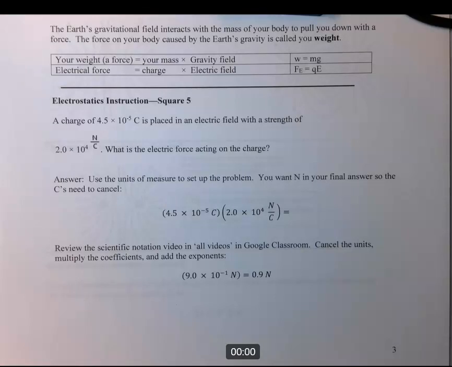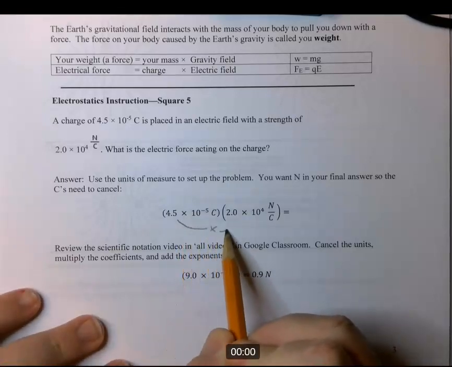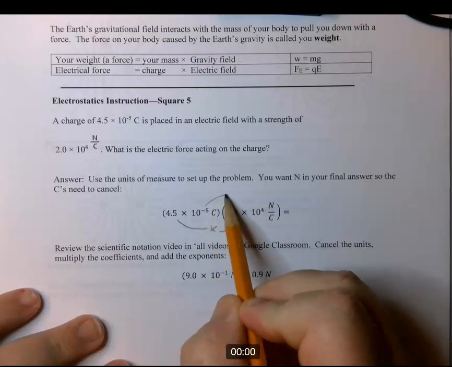So 4.5 times 2.0 gives you 9.0. That's the way you do scientific notation. So you multiply these two, and then you add the exponents.